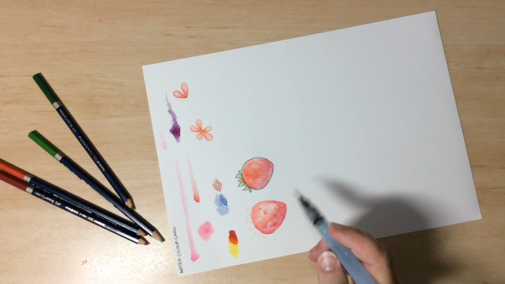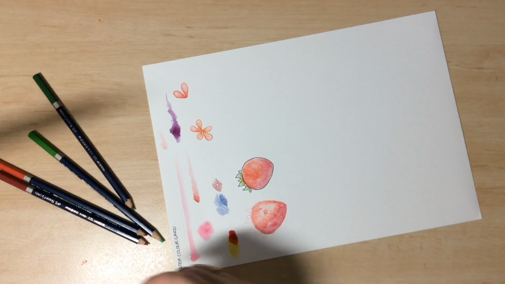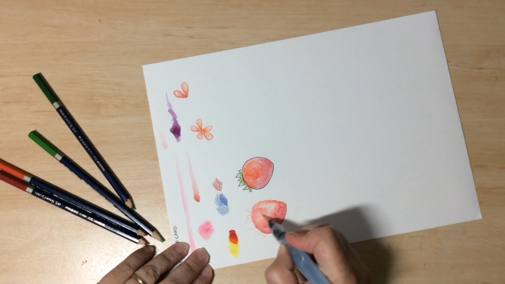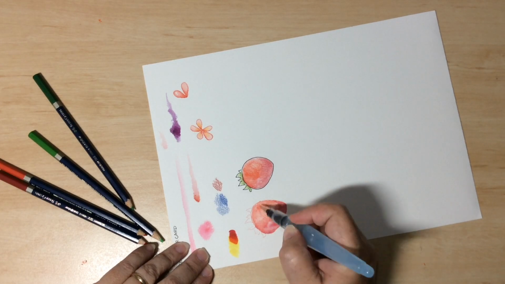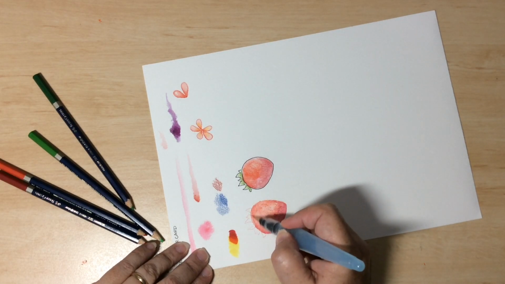So this is what gives that lovely no-line colouring look. See if we get another water brush. Okay, that's a bit better. And those lines are going to be just blended away.